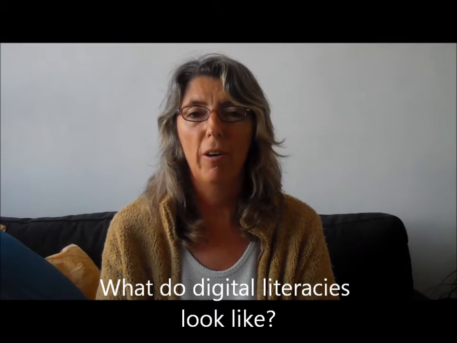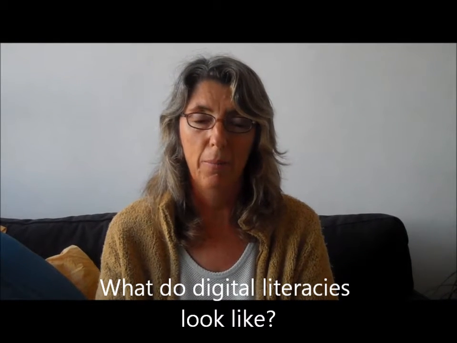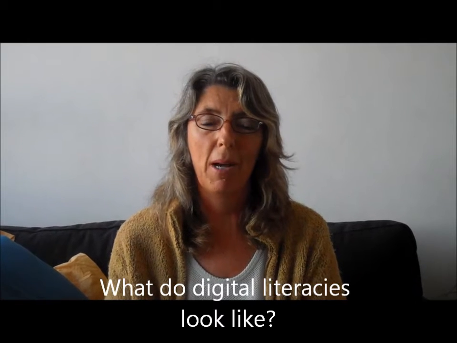So what exactly do digital literacies look like? Well, there are a number of ways of conceptualizing them. The one that I like the most is that by Mark Pegram, who's a lecturer at the University of Western Australia. And he looks at digital literacies in four main areas, basically with a focus on language, with a focus on information, a focus on connections, and then finally a focus on design and redesign.